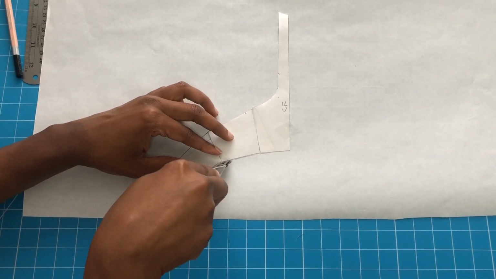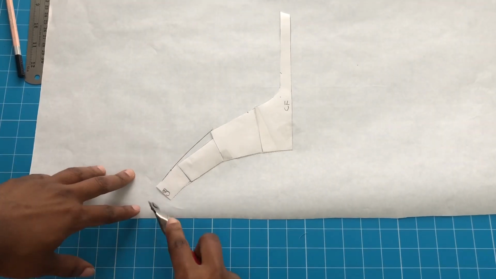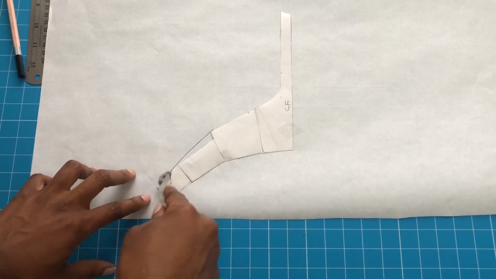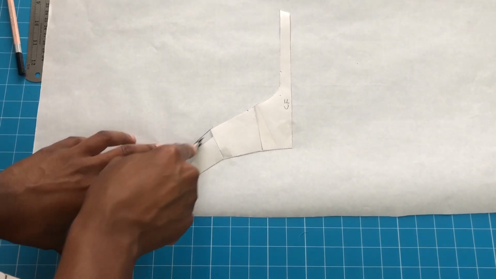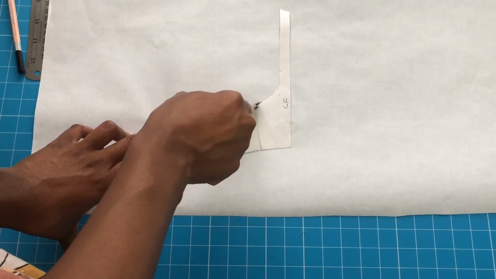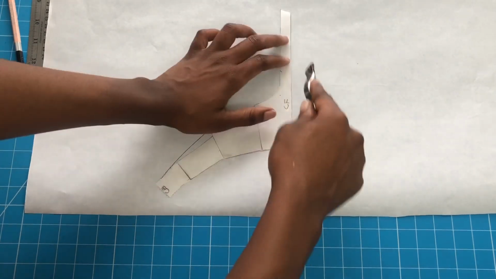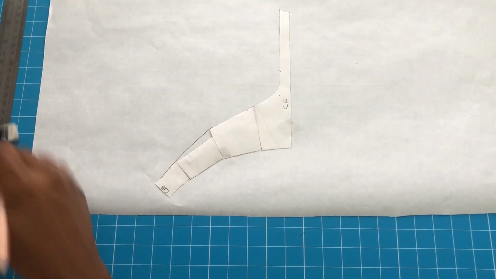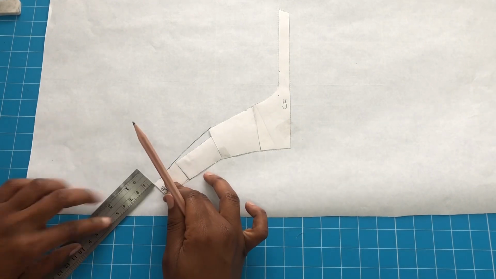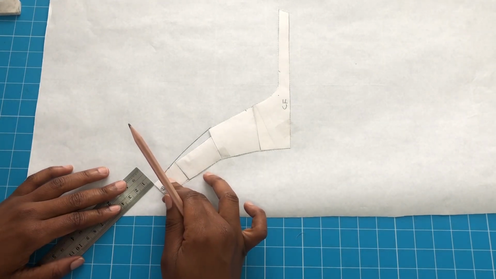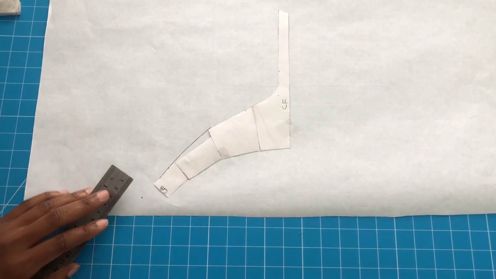Now I'm just going to go ahead and trace the entire thing onto the new piece of paper. So once the tracing is done, all I'm doing now is adding the button stand to the center back. So I think I used about 2 centimeters for this.